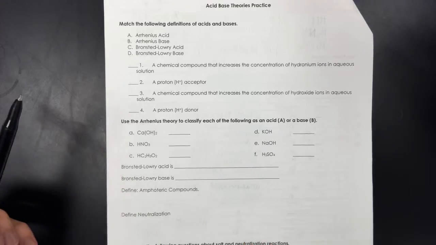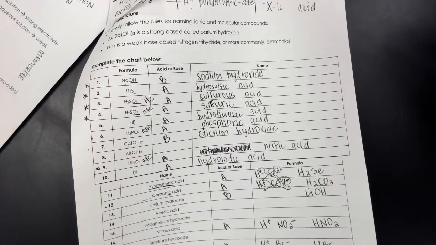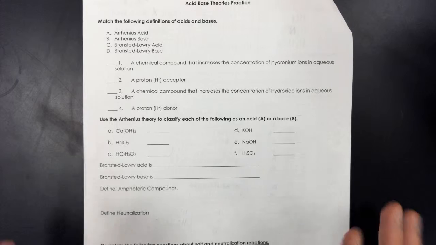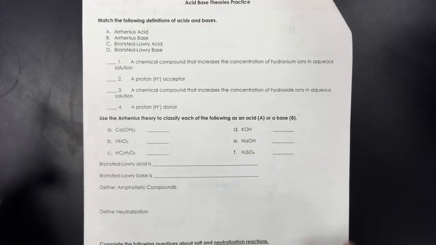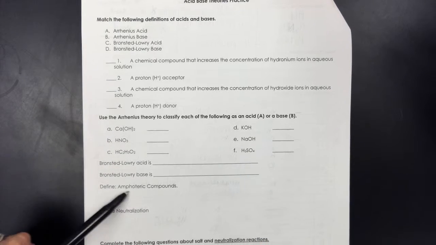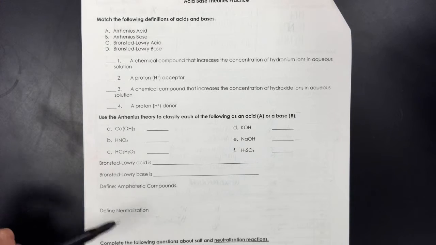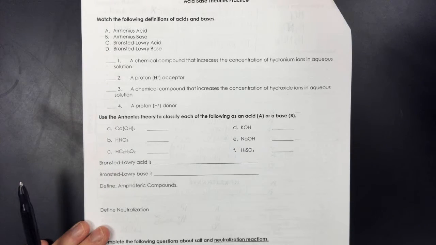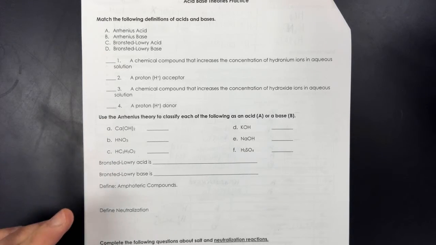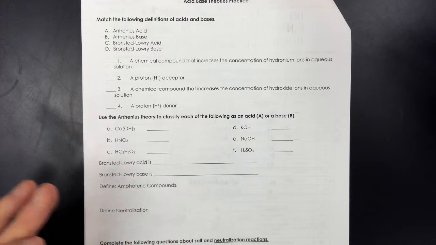So yesterday we finished up writing and naming acids and bases. I understand that that still might seem a little bit scary. There's practice on that on the worksheet. The sub has a key today. But we're not going to talk about writing and naming acids right now. We're going to move forward and take some more notes.